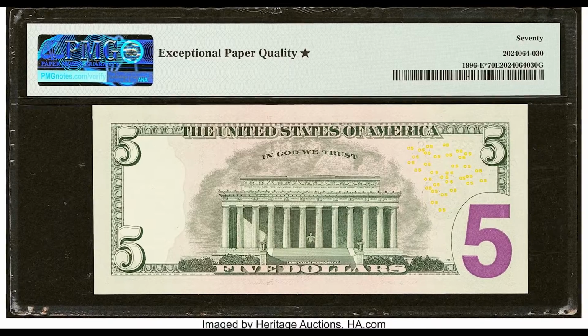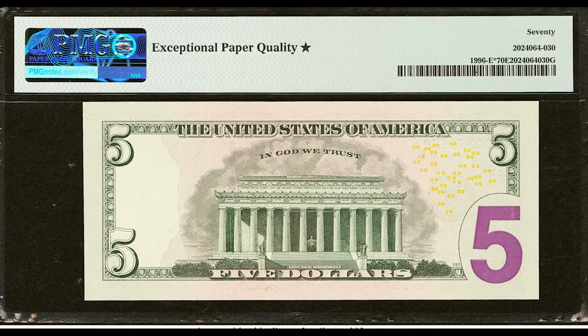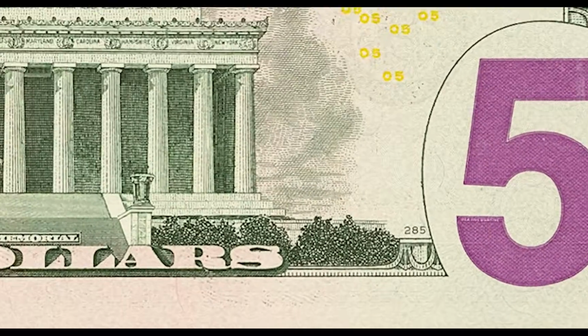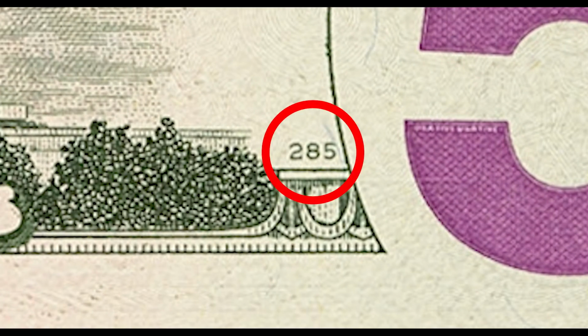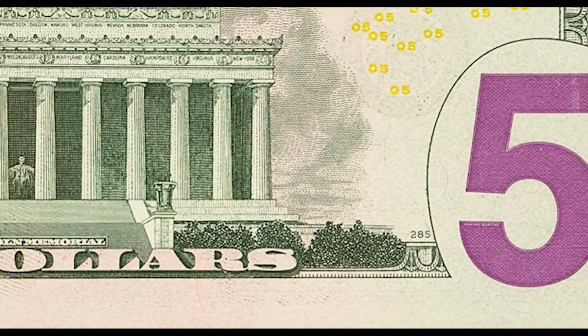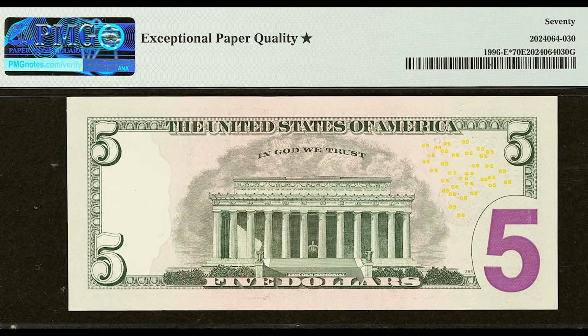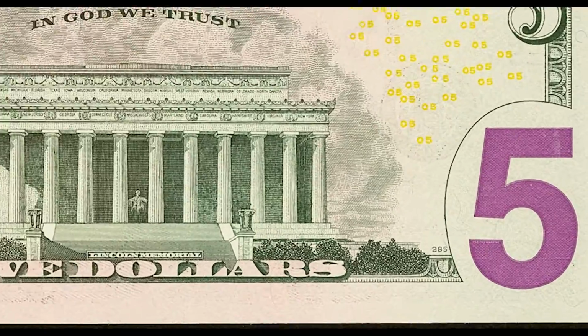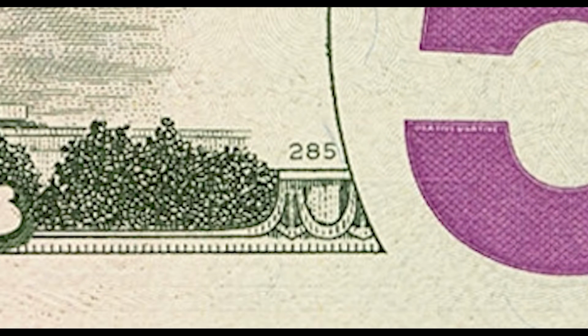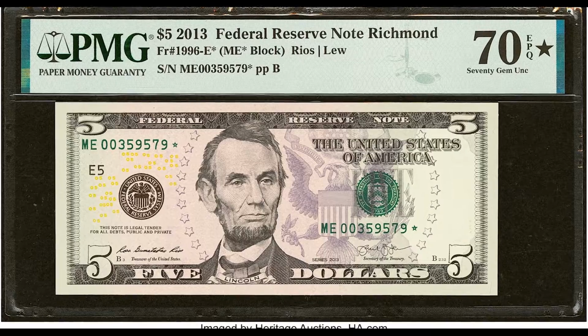Now, when you're looking at the back of this bill, you may be questioning why it sold for $6,600. I want to show you an important area. This little number down here is called the backplate number. Now, a backplate number is used for Bureau of Engraving and Printing employees to know where this specific bill is located on a printing plate. There are some times, not on this specific bill, that the backplate number will be completely missing. If you do not see a backplate number on your bill, that could make it worth a lot of money. When you flip it over to the front, you can see this is a star note.